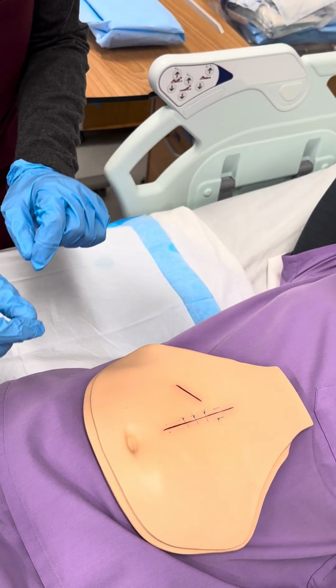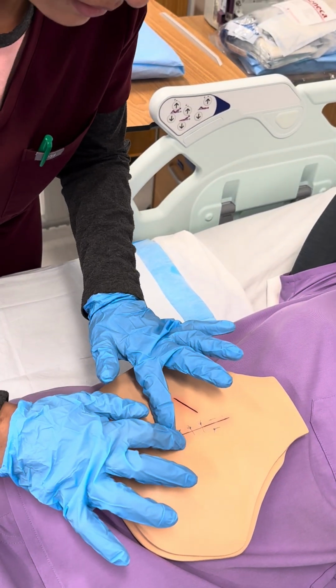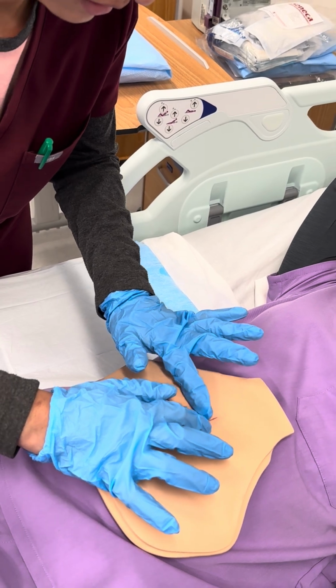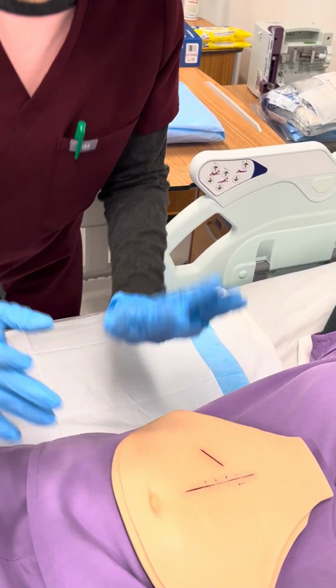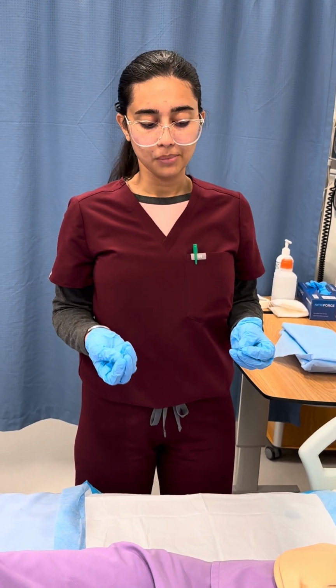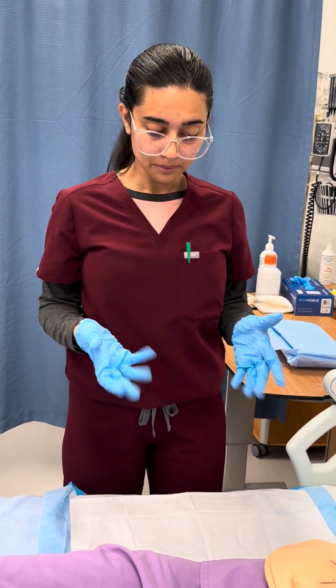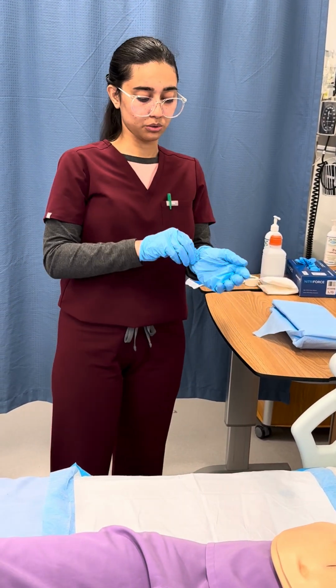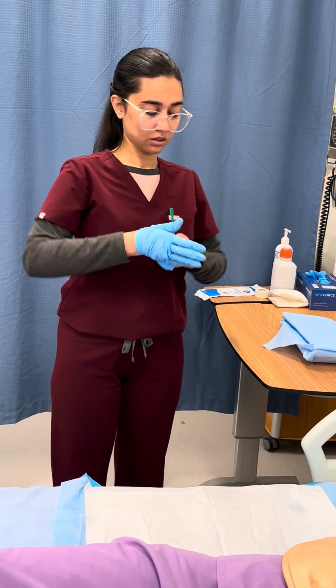I'm going to palpate your wound. Let me know if there's any pain. Yes, here. Okay. So on palpation, the patient reported some pain, but there is no palpable edema present. So now I'm going to remove the gloves.